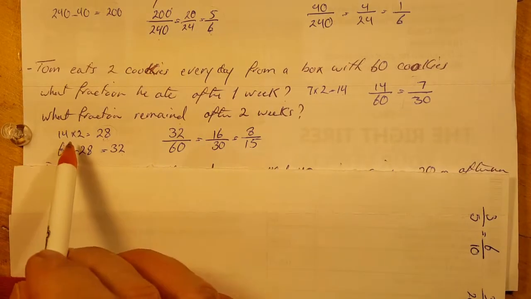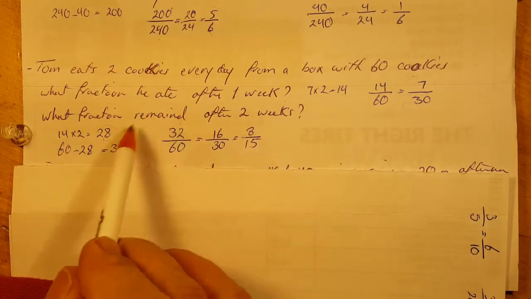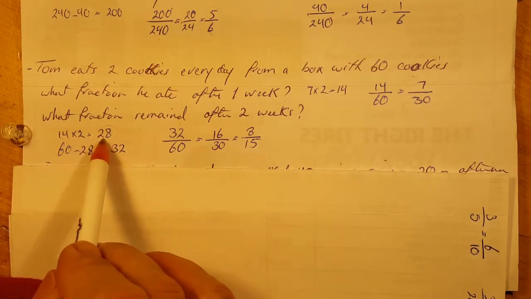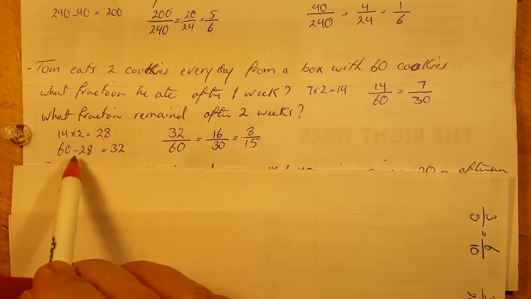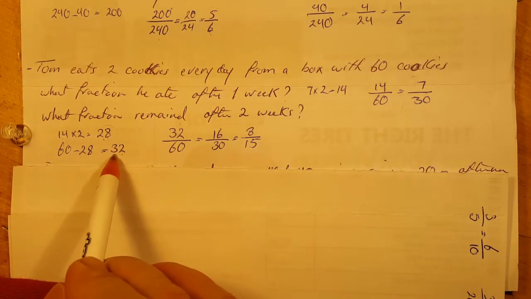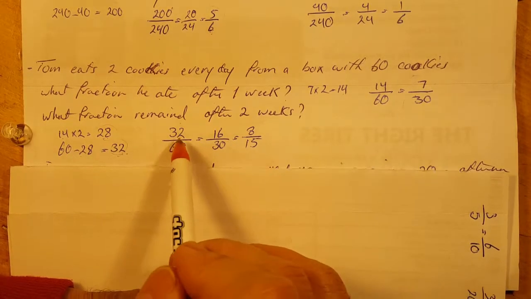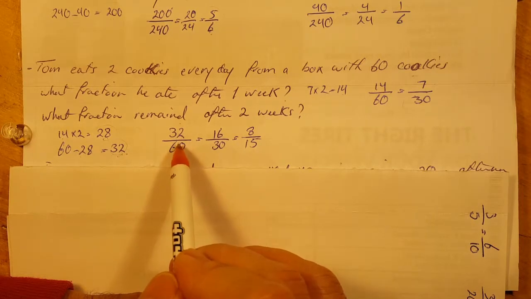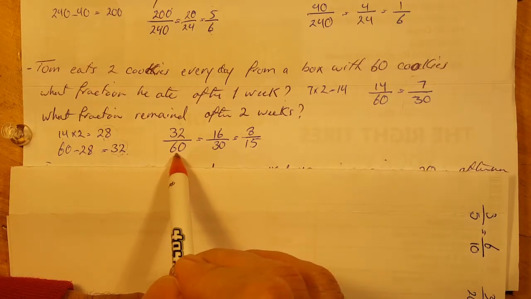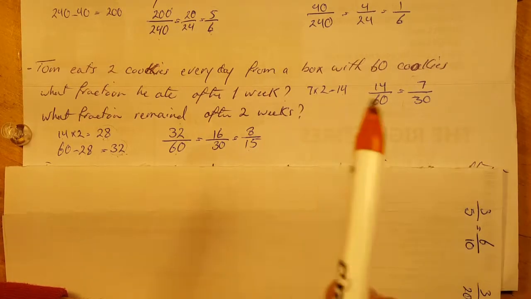Let me review that. What fraction remained after 2 weeks? 2 weeks, 14 days times 2, 28 have been eaten. So what's the remaining? 60 minus 28 is 32 cookies remained. Now what's the fraction? 32 is the remaining, 60 is the total. So 8 over 15 is the answer.